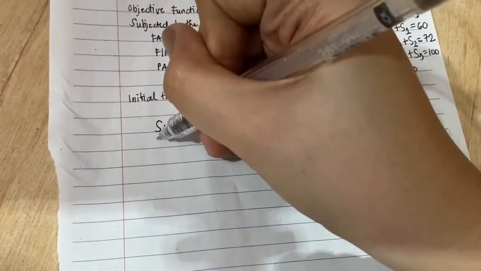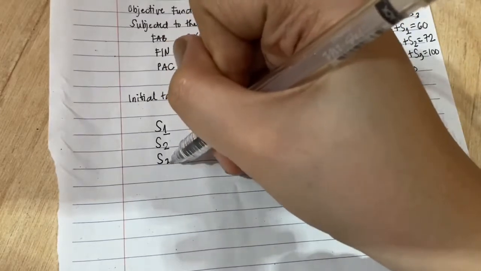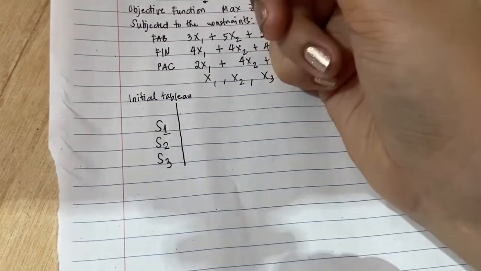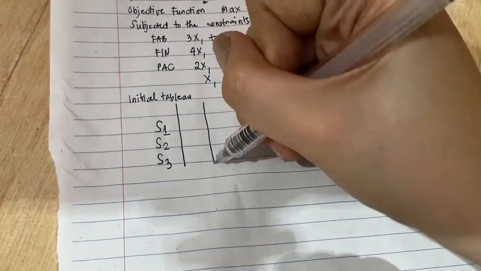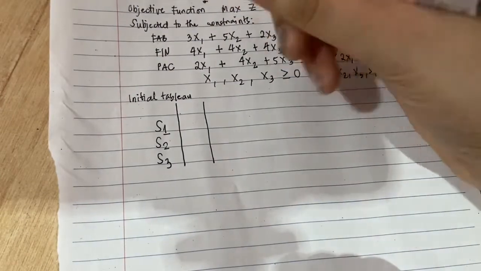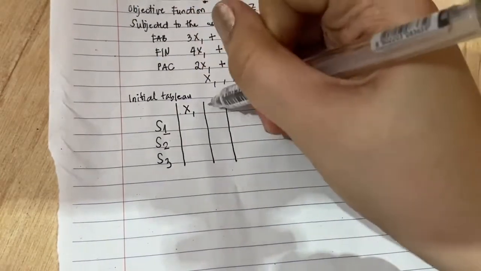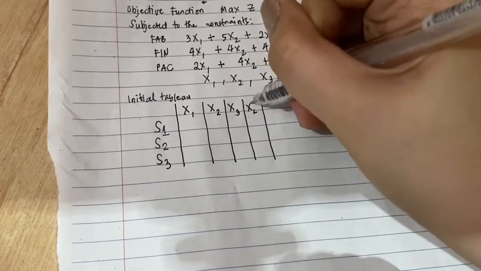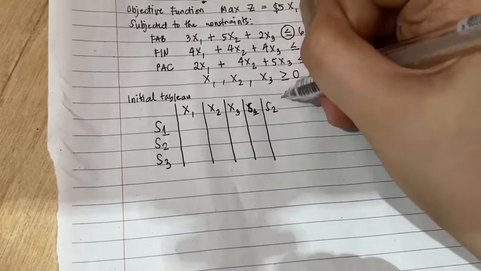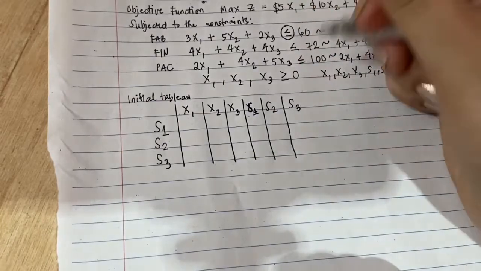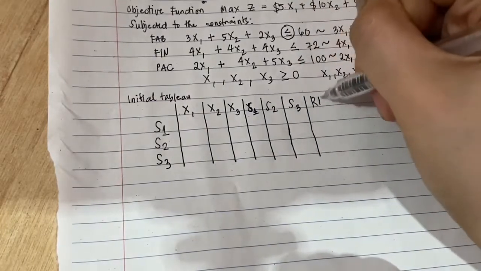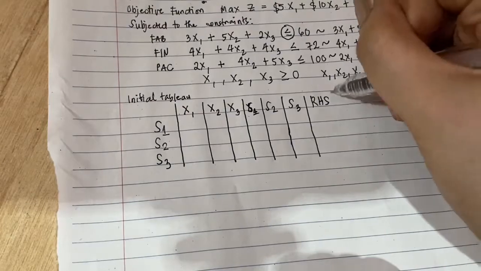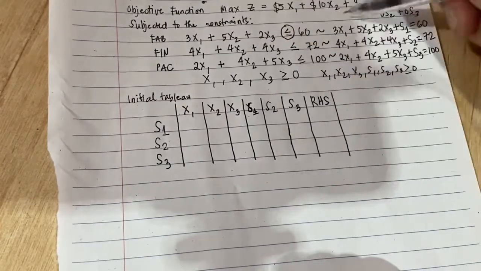So that's why S1, S2, and S3 are your initial solutions. This is a simpler way, as discussed in the courseware. And then you write all your variables here: x1, x2, x3, S1, S2, and S3. Then don't forget your right-hand side values as well. So, you just write this one. Okay, please follow this one.